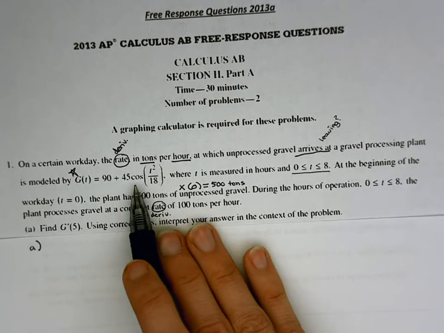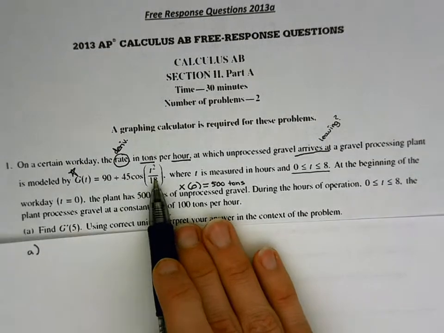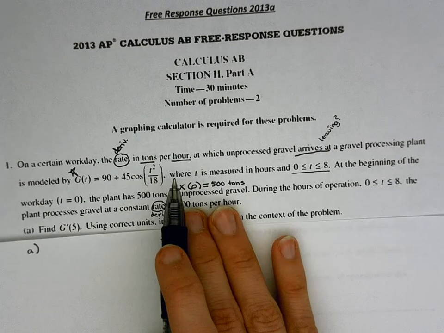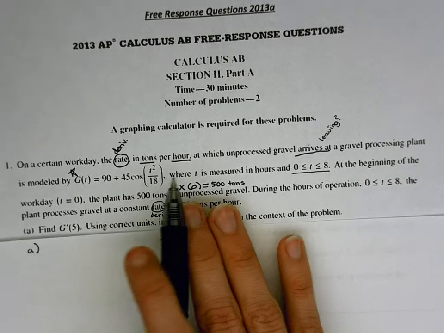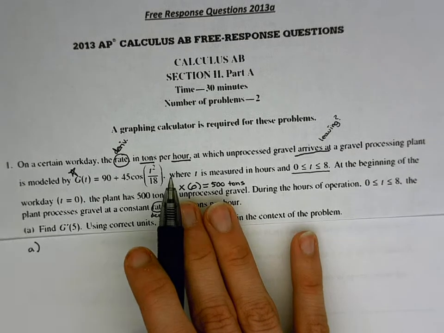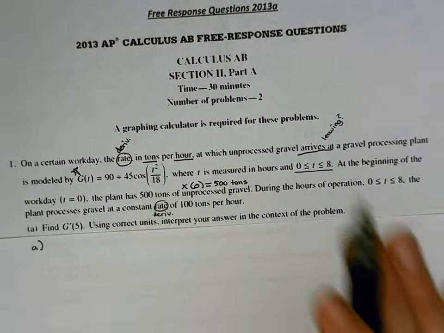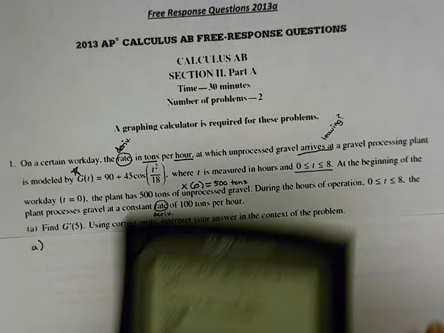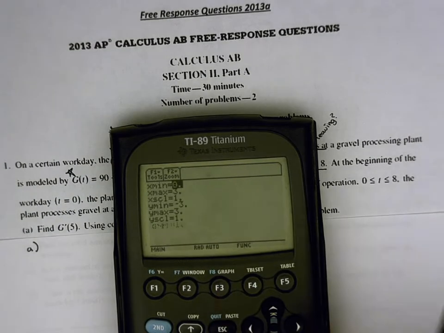So you'd have the derivative of cosine, which would be negative sine, leave the guts alone, and then the derivative of your guts, which would end up being t over 9. Right? And again, you could calculate that by hand, but personally, I would recommend, because it is a graphing calculator problem, let your graphing calculator do that work for you.